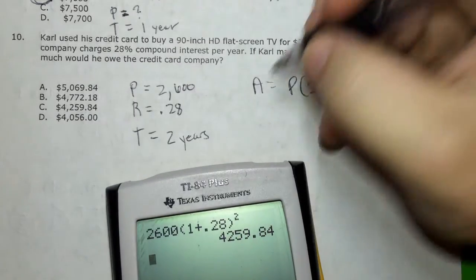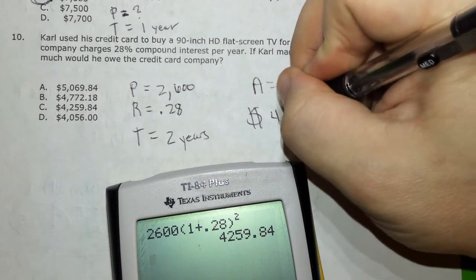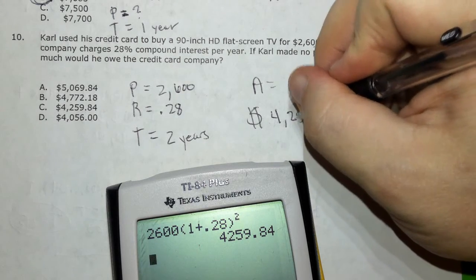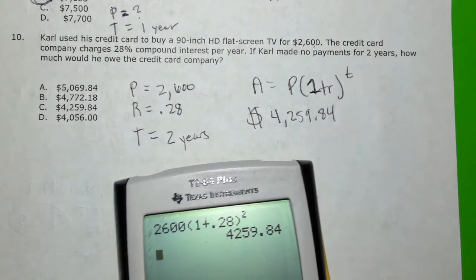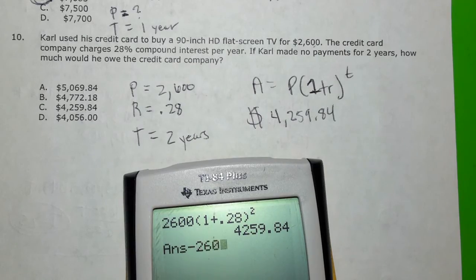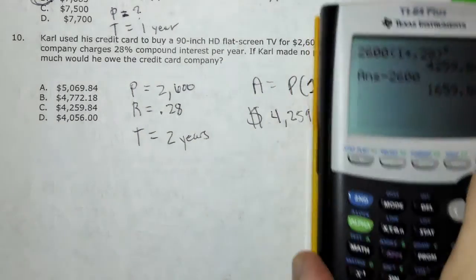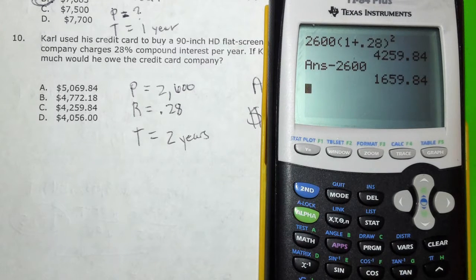And so basically, you should pay your credit card debt because for a TV that costs $2,600, you would owe $4,259.84. And if I subtract my principal, that means you're paying an extra $1,659.84 for a TV that only costs $2,600.